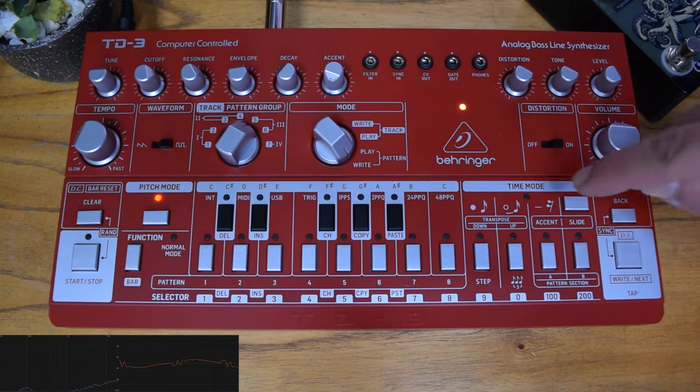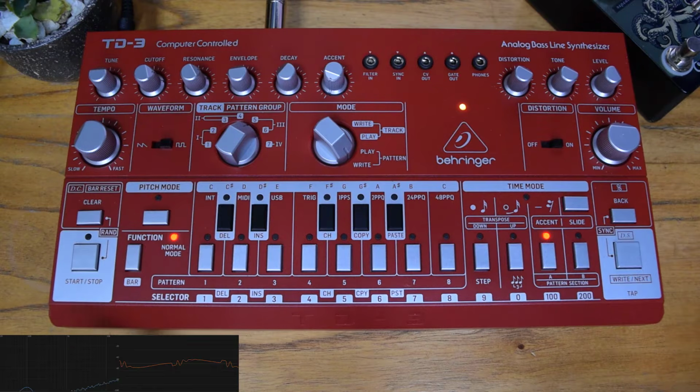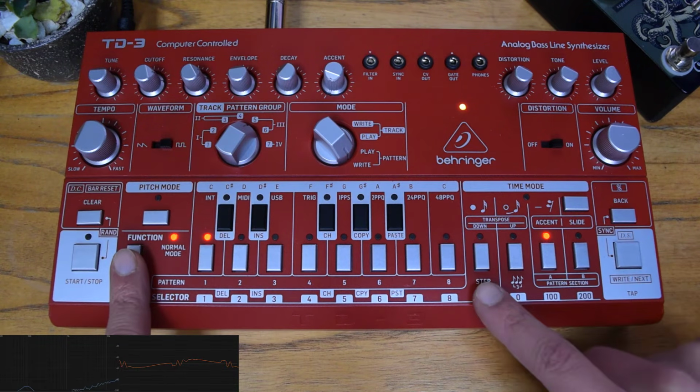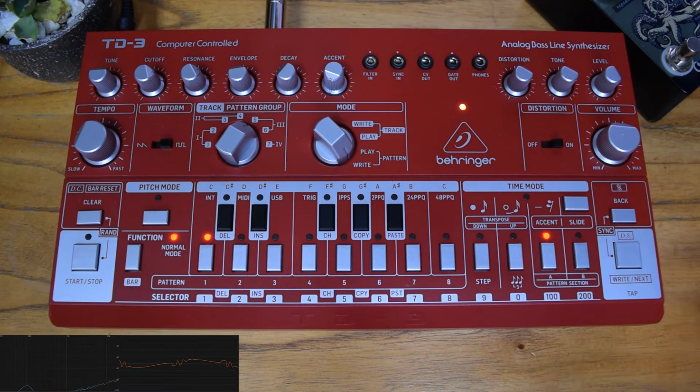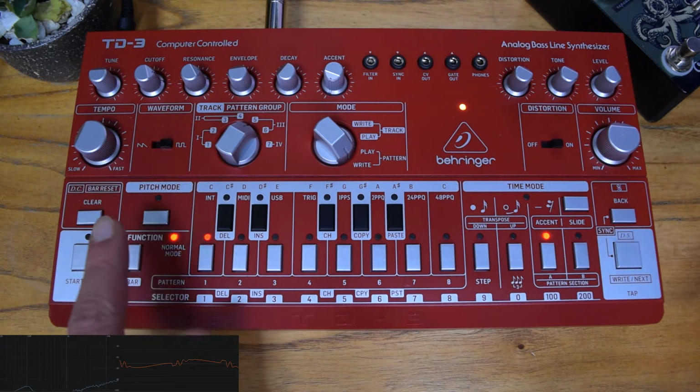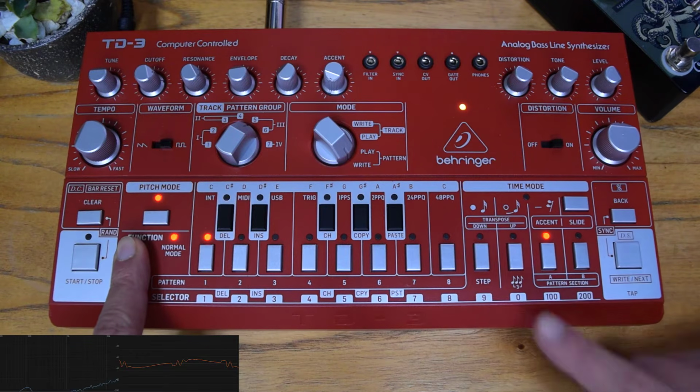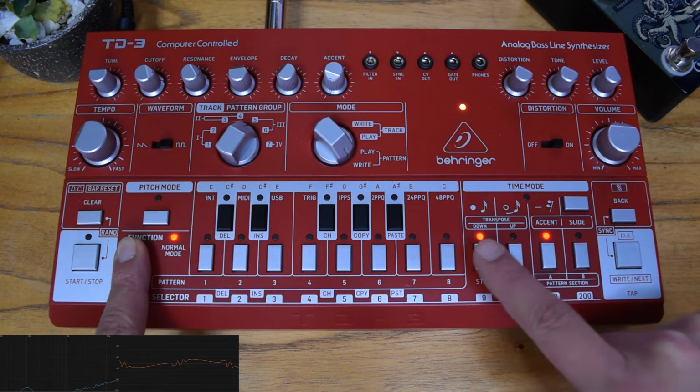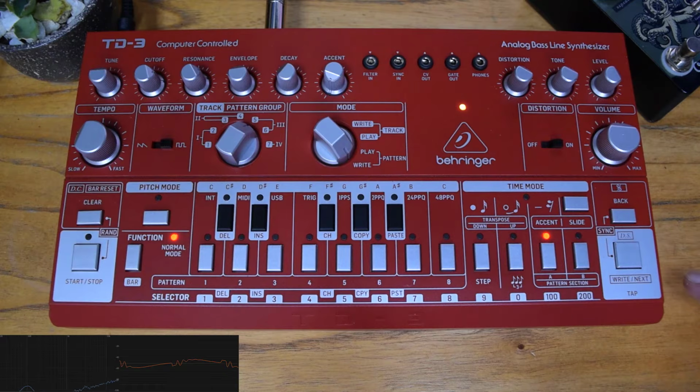I'm going to do 1, 3, 5, 5, and I'm going to do it just one time. Now, instead of going to the time mode, I'm going to go to the function mode. Now, while we hold function, we can go to step and we can do 1, 2, 3, 4, and then release, and the TD-3 will know that we want to use 4 steps instead of 16. That's how it works. I'm holding function, and then 1, 2, 3, 4. And I'm going to be releasing this.